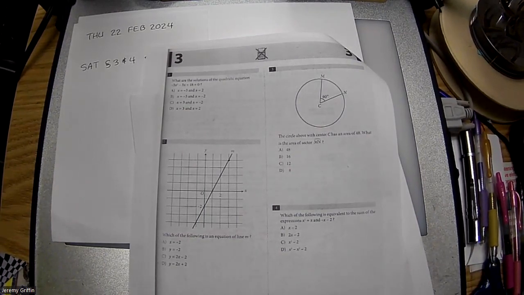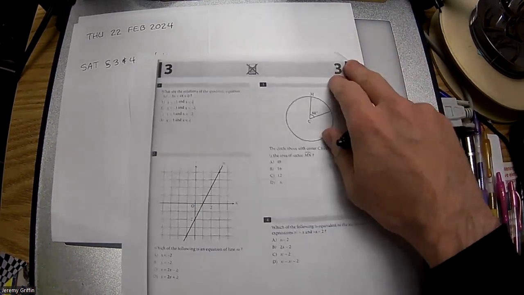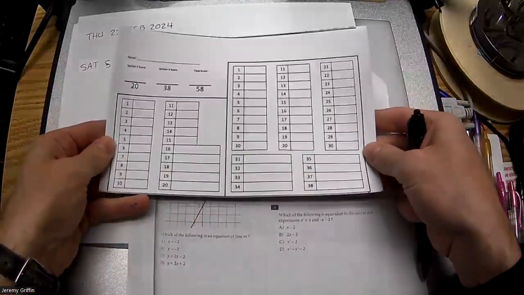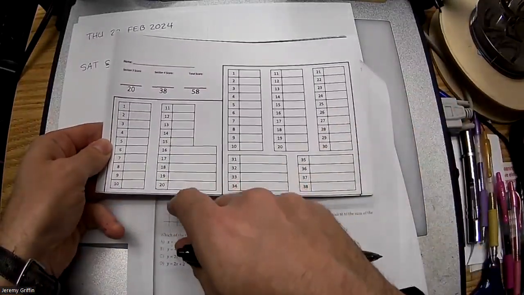Number 1 is A. You guys score yourselves. Score yourself as we go along. See how you do. For the video, you guys are keeping score on this paper here. Okay.